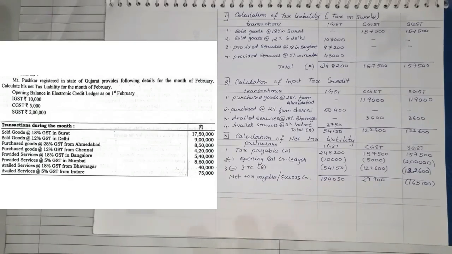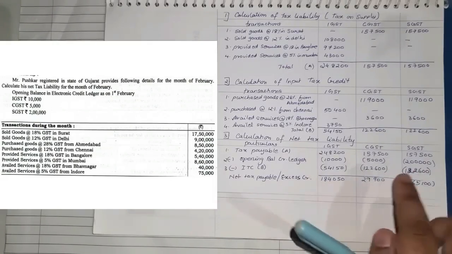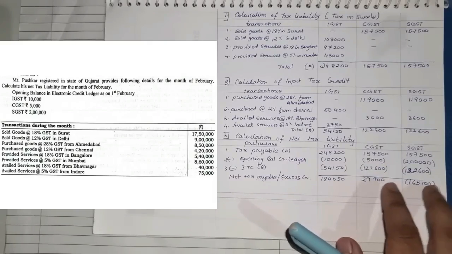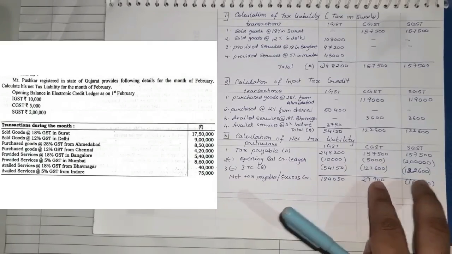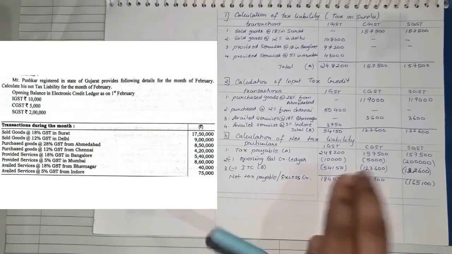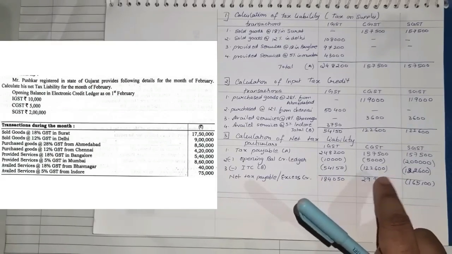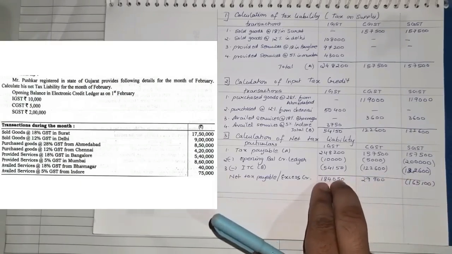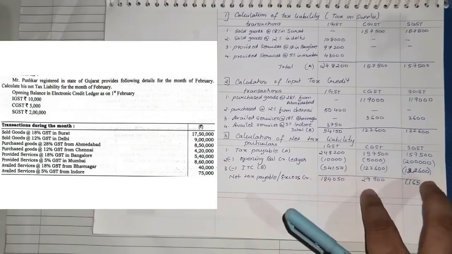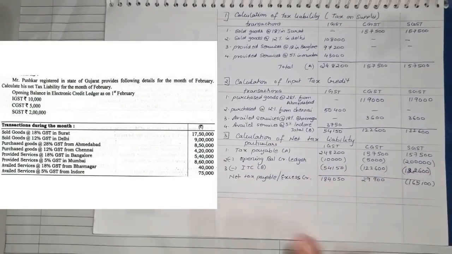Now this is the rule which you all have to remember. If there is an excess in CGST and SGST, you can use them to pay off your IGST. Again I repeat, if there is an excess of CGST and SGST, you can use that to pay off IGST, and if there is an excess in IGST, you can use that to pay off CGST and SGST. That's the most important part.